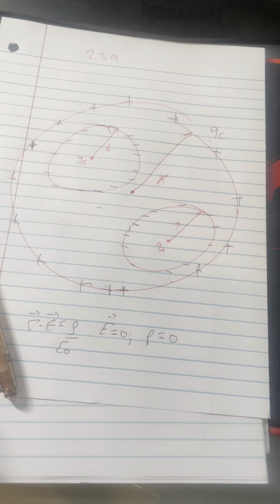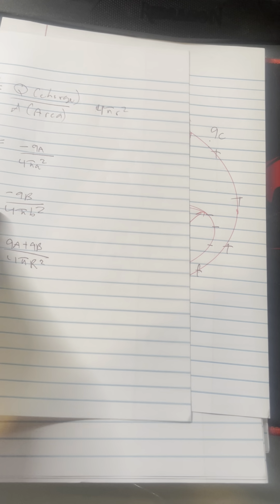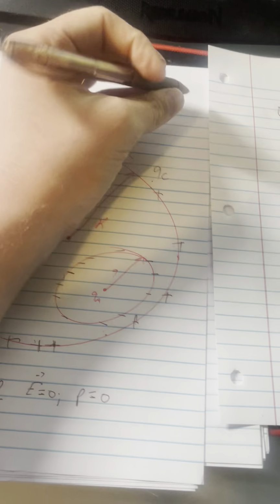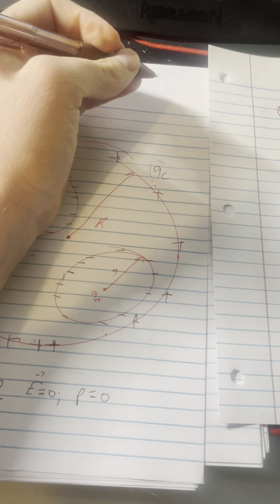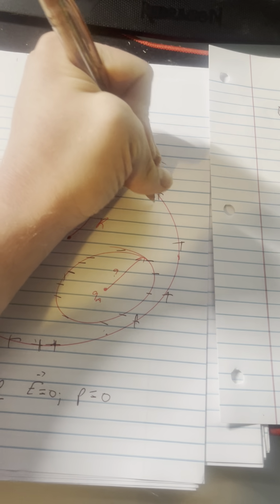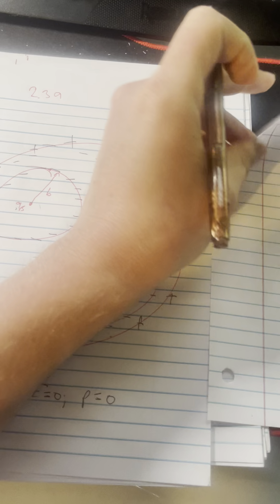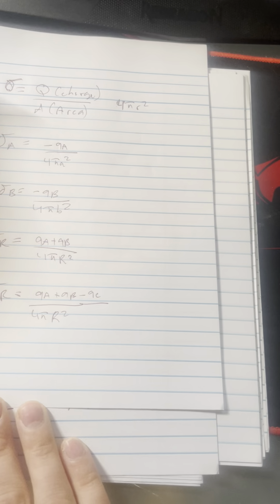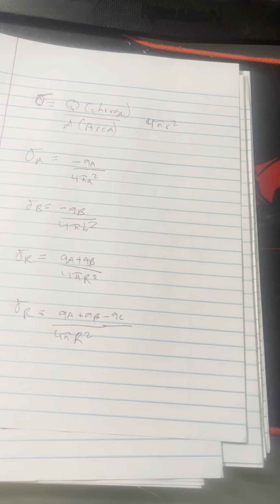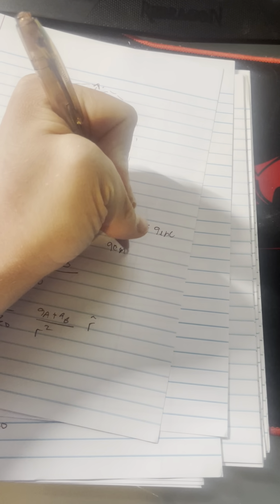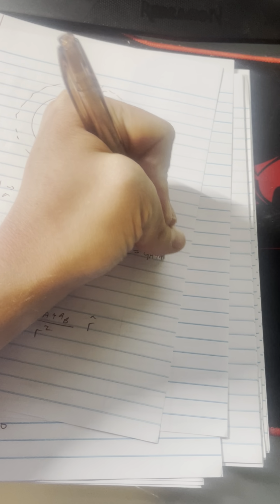So we can go back to our calculations for sigma. Sigma R was this. So now what's happening is that we have a positive charge on the outside of this conductor, and it's going to be inducing a negative charge along this conductor. So now sigma R changes to QA plus QB over 4 pi R squared, but now we're subtracting QC because of the charge induced. And similarly, we want to select a Gaussian surface that also encloses QC. Now the total charge enclosed is QA plus QB minus QC.